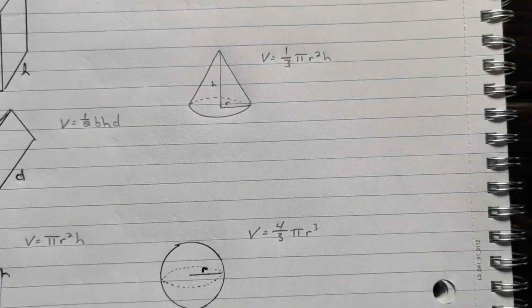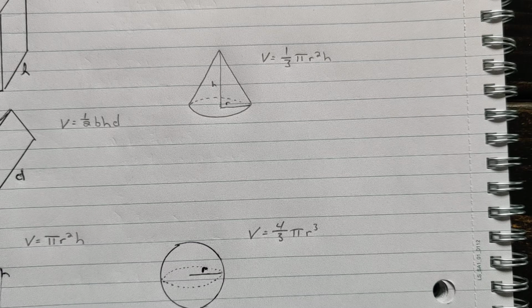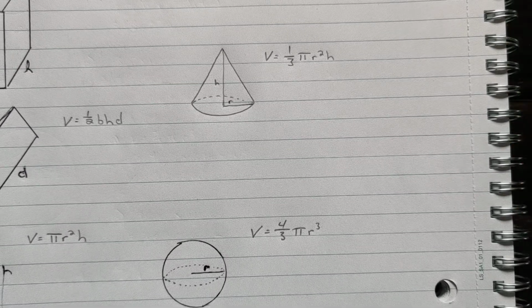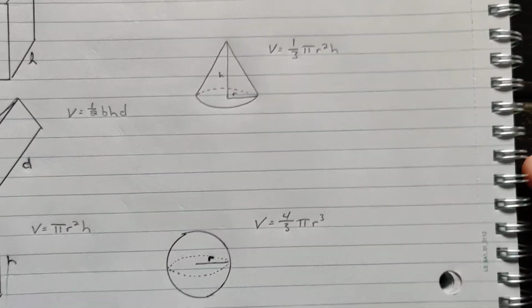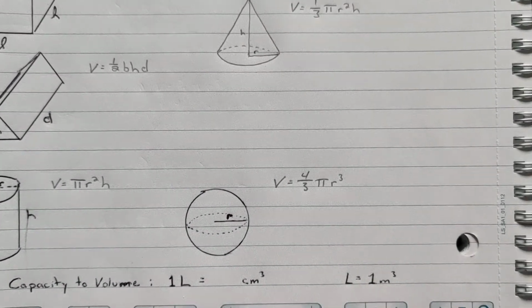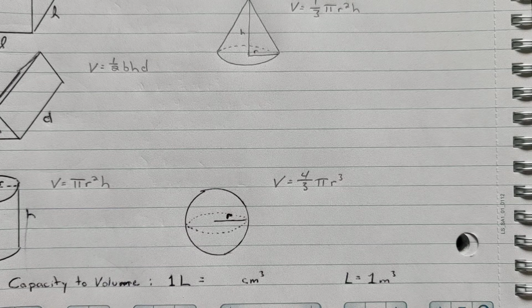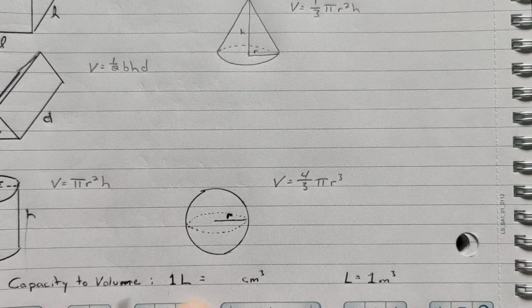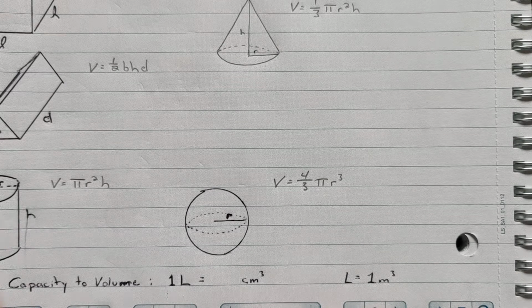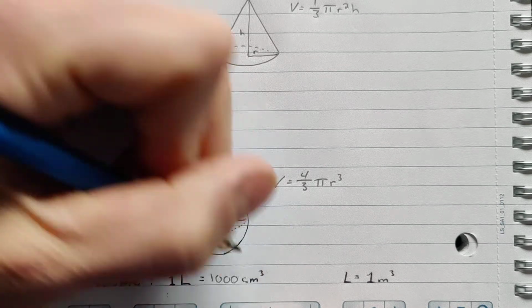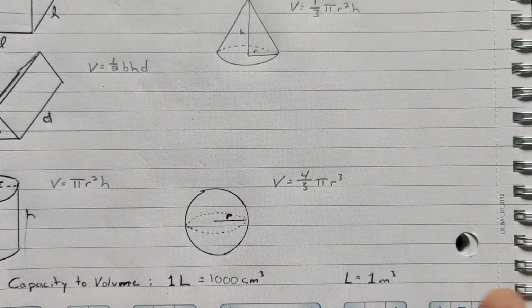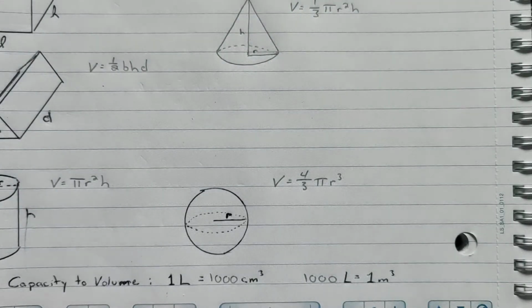So those are all our key formulas for area, volume, circumference, perimeter, and the Pythagorean Theorem. Again, any assessment, we always provide those to you, but good to be familiar with. And then the last bit here at the bottom, we talked about capacity to volume. When we're calculating the volume, that's how much space something takes up, where the capacity is how much would fit inside. So the capacity is usually measured in liters. In our case, 1 liter is equal to 1,000 cubic centimeters, or 1 cubic meter is 1,000 liters.